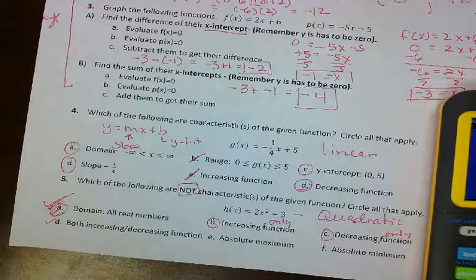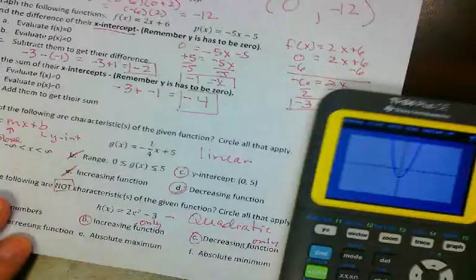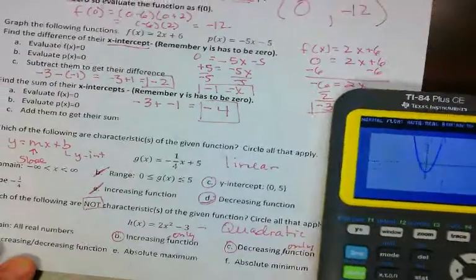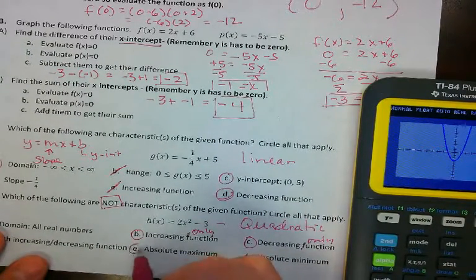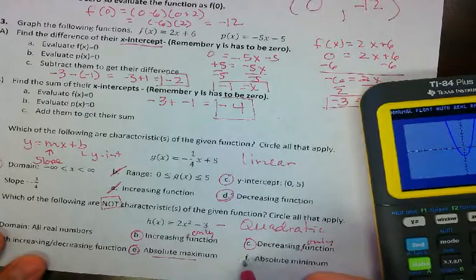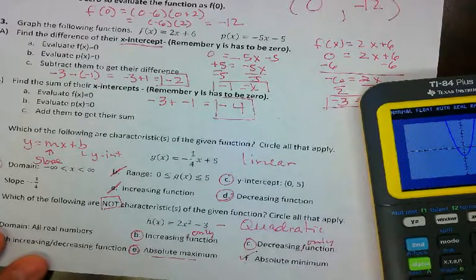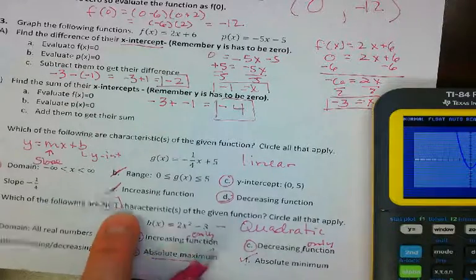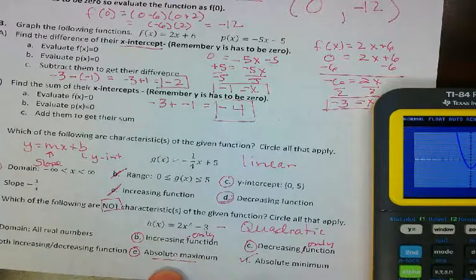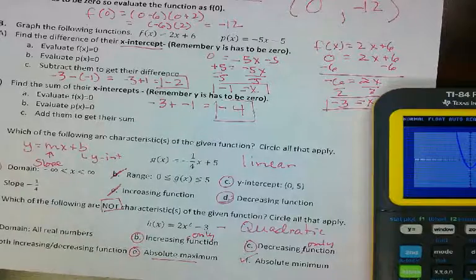And so this equation does what? Has a what? Minimum or maximum? Sorry, you guys can't see it. Has an absolute minimum, right? So we know that E is not true and F is, right? So our answers for this are B, C, and E. Okay? These are not characteristics of this quadratic function.